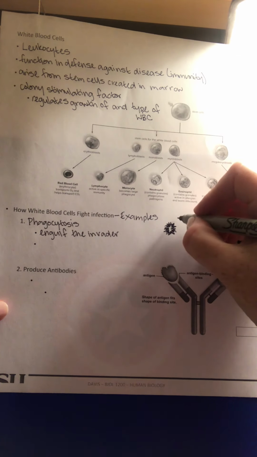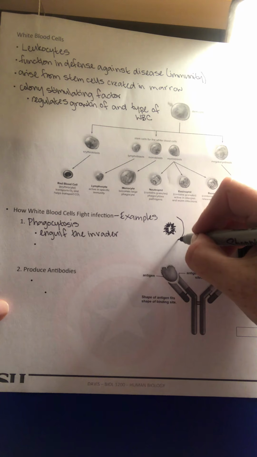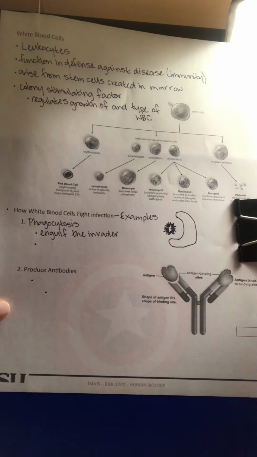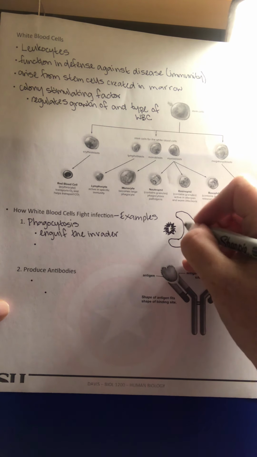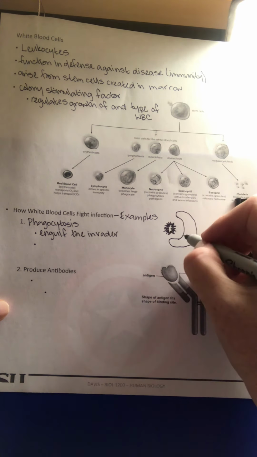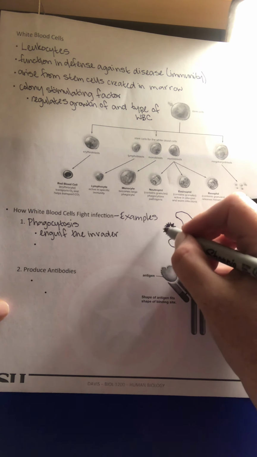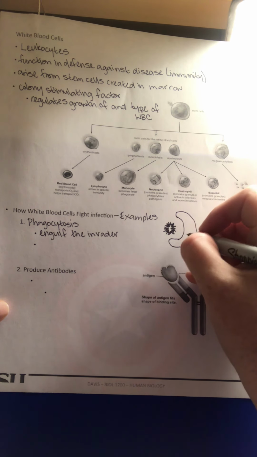And then we have a larger, because they are larger cellular size-wise, a larger phagocytic cell. This phagocytic cell does this, okay? It's going to create this indentation and engulf this invader.